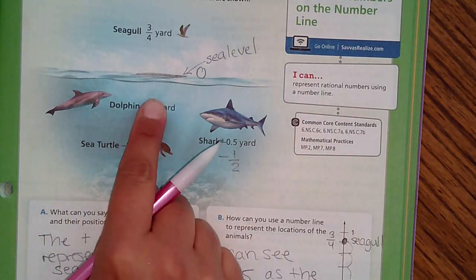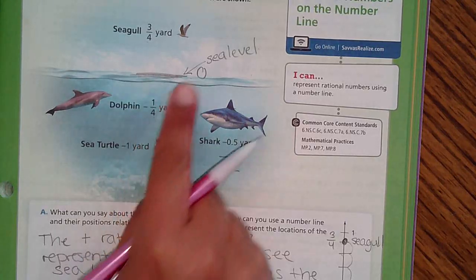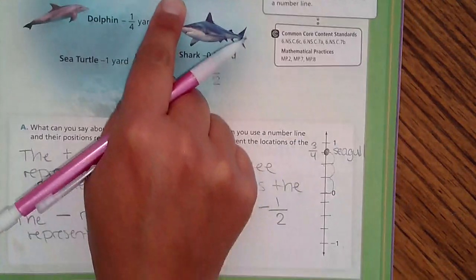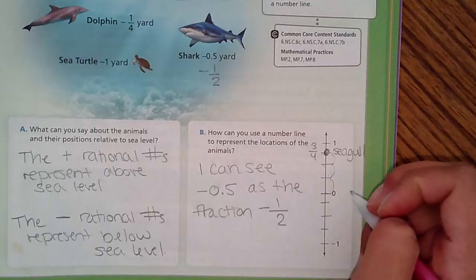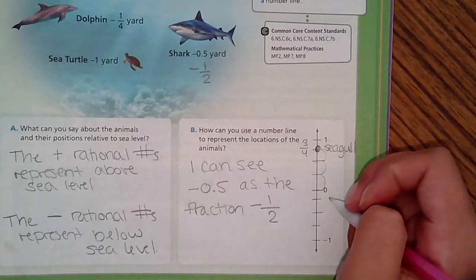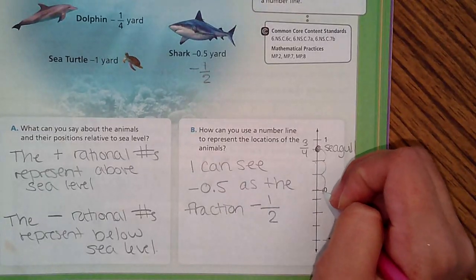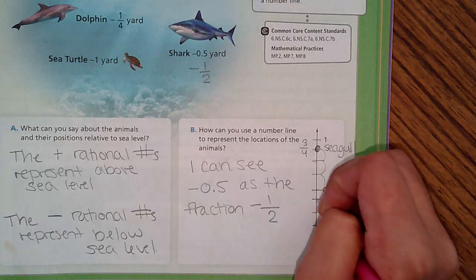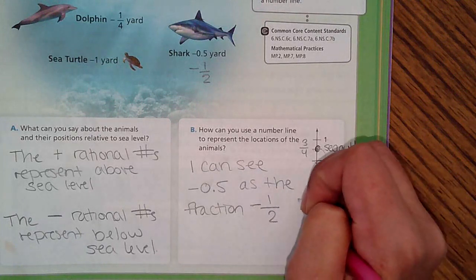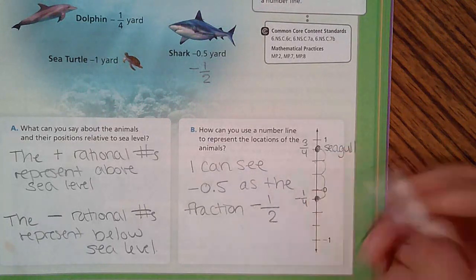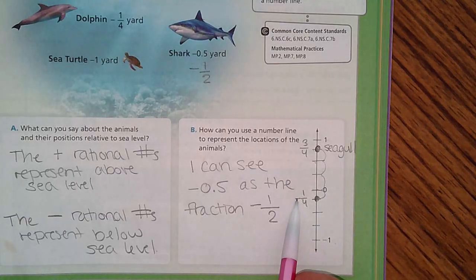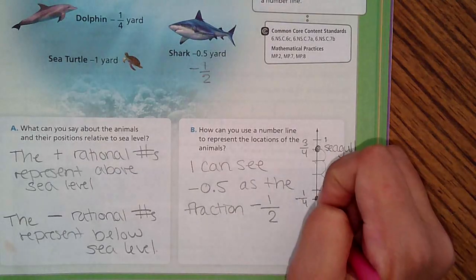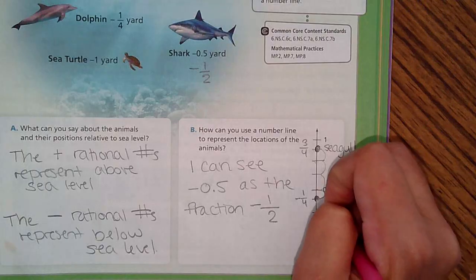It's negative 1/4, so it's below sea level. It's below the zero. So I want to go 1 out of 4 below sea level. So I'm going to count 1. That is negative 1/4. And sometimes students forget to put the negative sign, so please make sure you do that. Negative 1/4, and that is the dolphin.